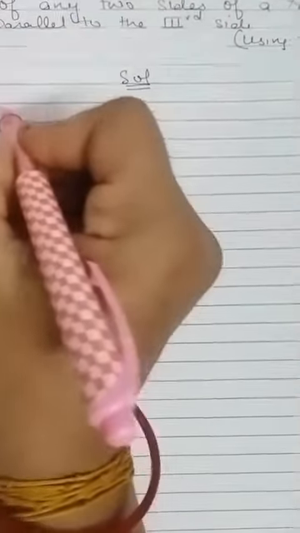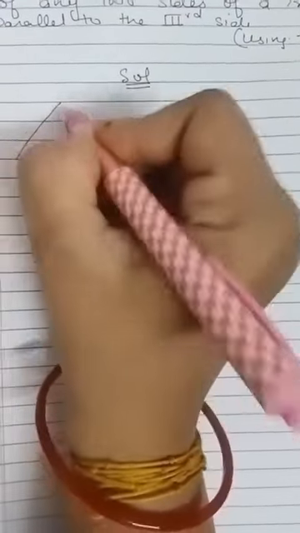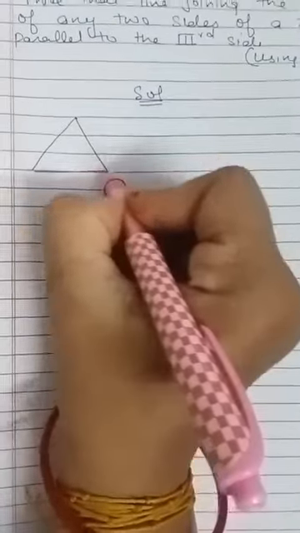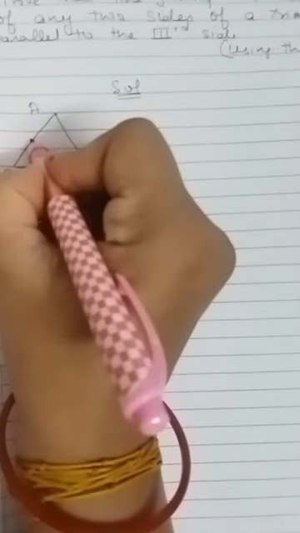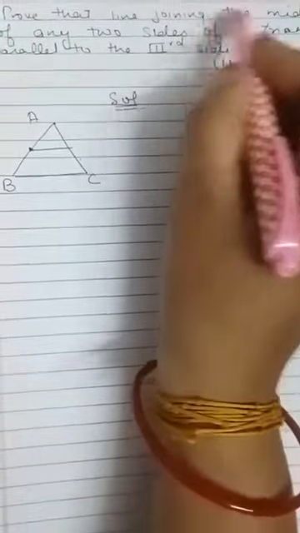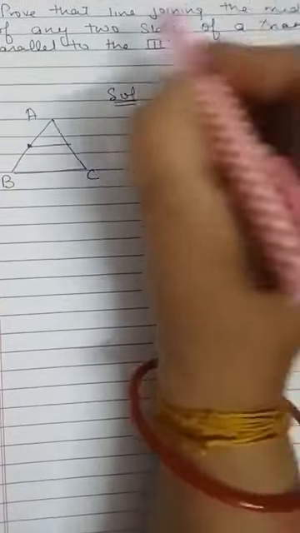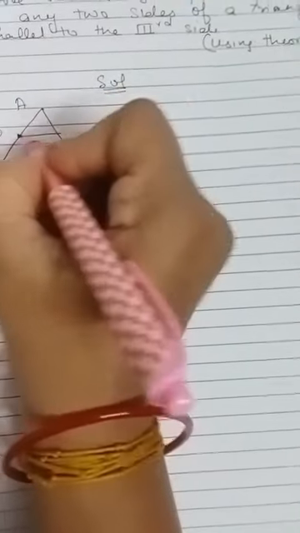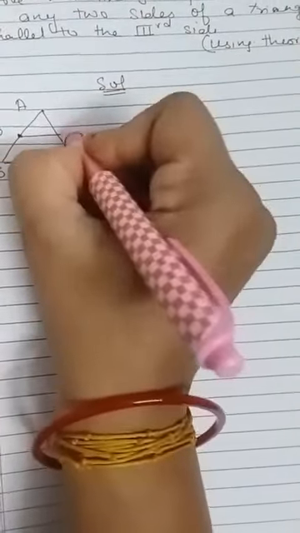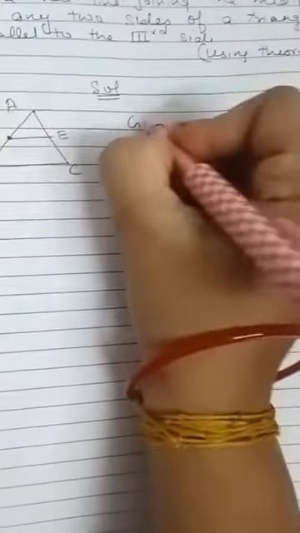So let's discuss this question step by step. First of all, we will assume that there is a triangle ABC. To prove that the line joining the midpoints of any two sides of a triangle is parallel to the third side, we assume that D is the midpoint of AB and E is the midpoint of AC. So this is what we have to write in our given.